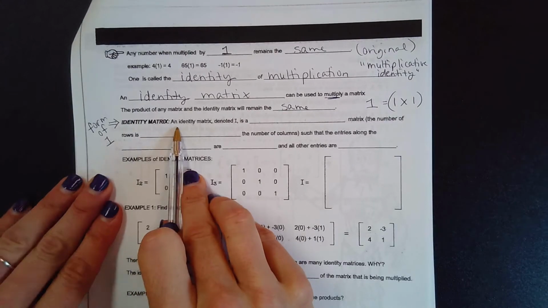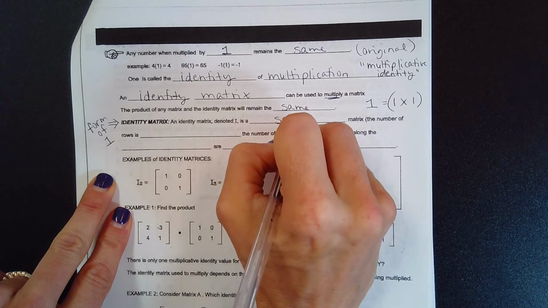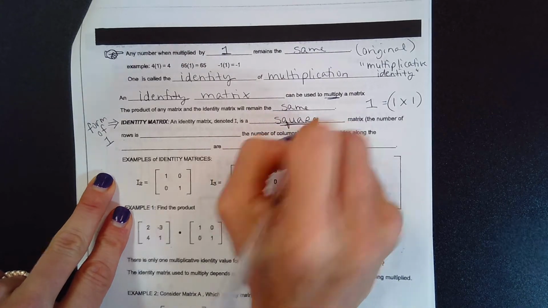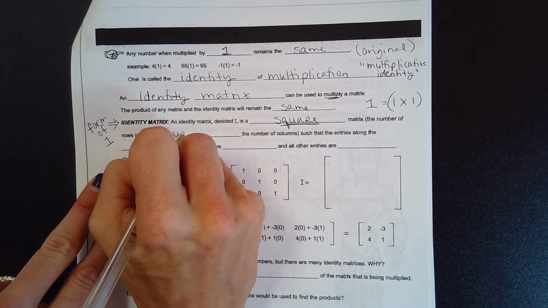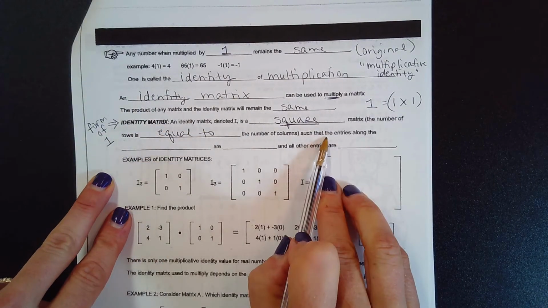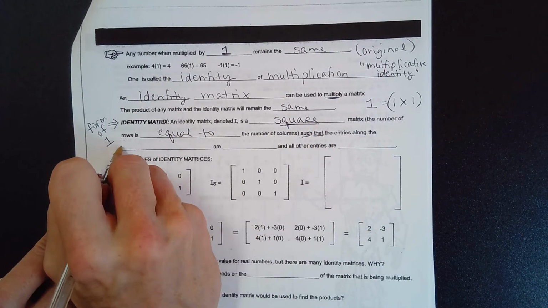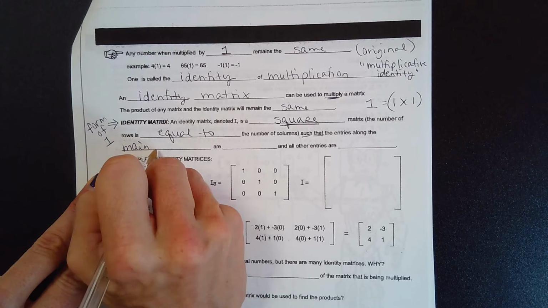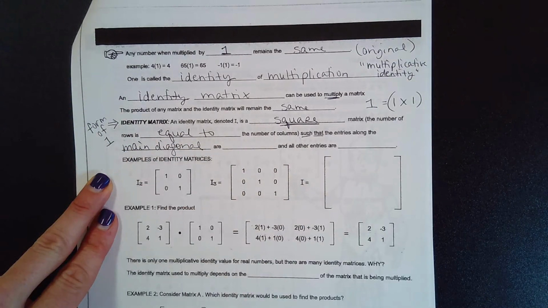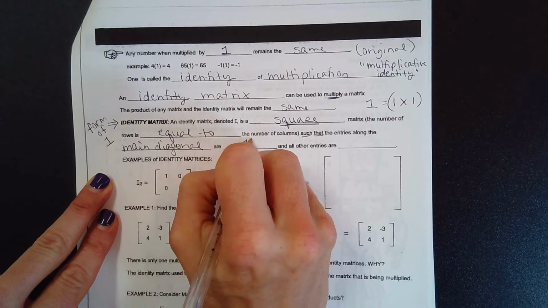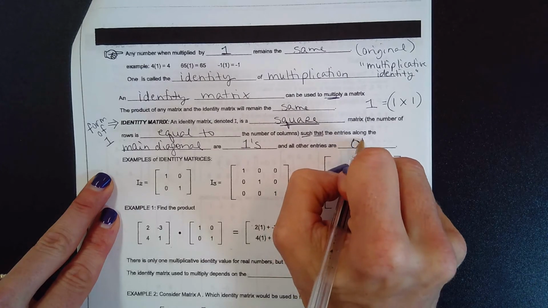So an identity matrix I is always a square matrix. That's important. The number of rows is equal to the number of columns, such that the entries along the main diagonal, and we learned main diagonal a couple days ago, are 1s, and all other entries are 0s.